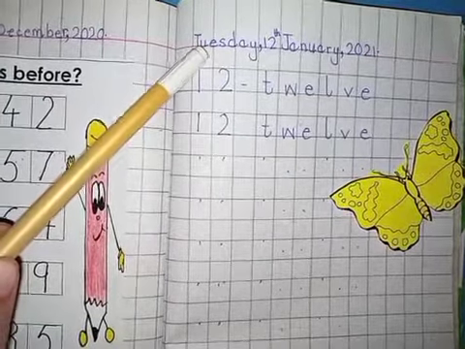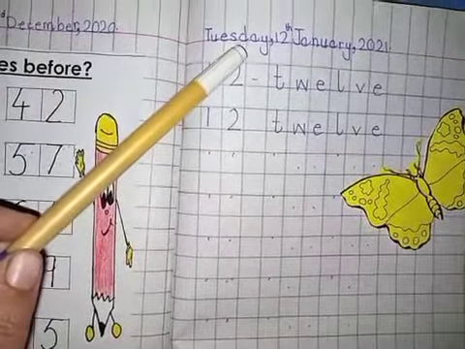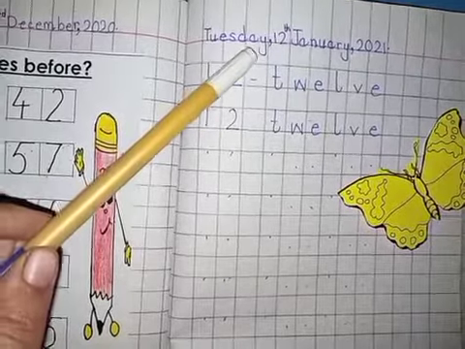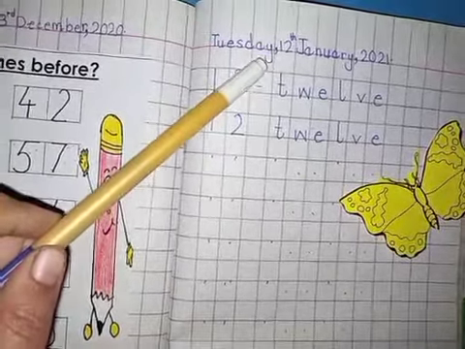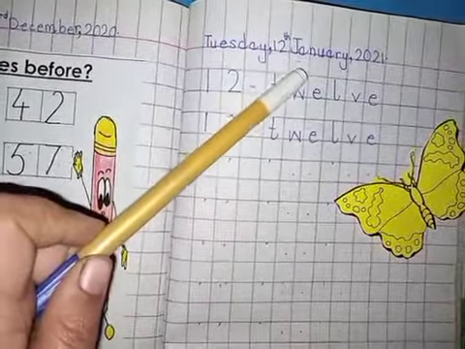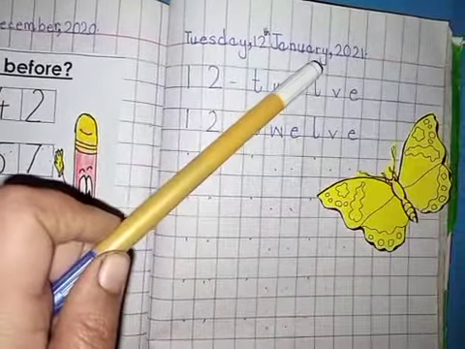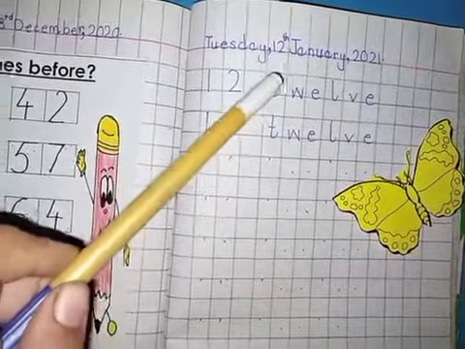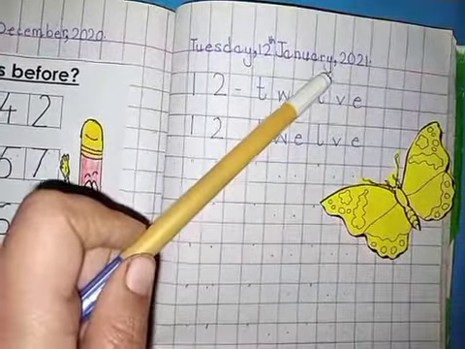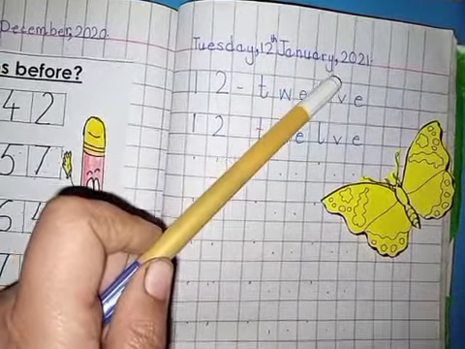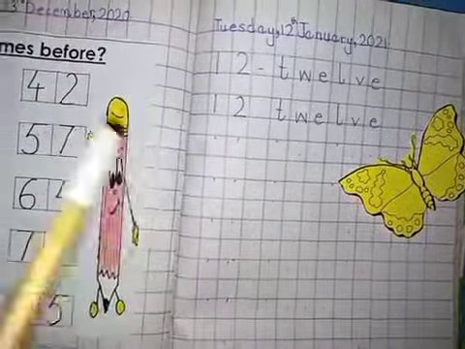Okay, write small u, make small hook of U, ES, D, make small hook of D, make small hook of A, leg of Y comes below this line, comma, 12th January, JAN, UARY, January, comma, 2021. Make small hook of A and U, and also you will write here RY, comma, 2021, full stop. Your writing should be very neat.